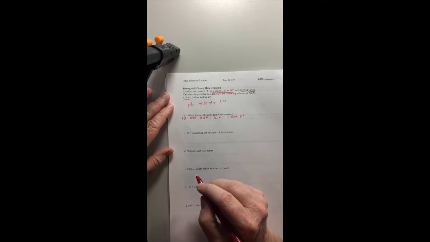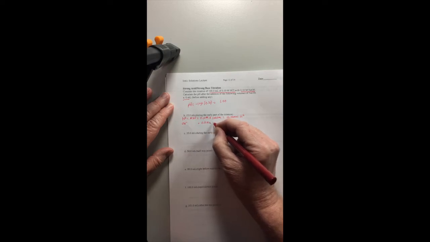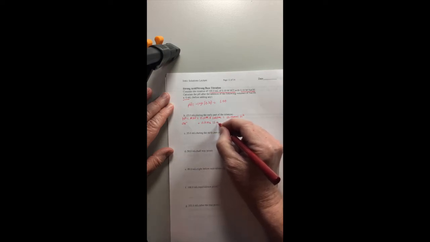Now, when we add 15 milliliters of the sodium hydroxide solution, that's going to be 0.10 molar times 15 milliliters, and that's going to equal 1.5 millimoles of OH minus that has been added.